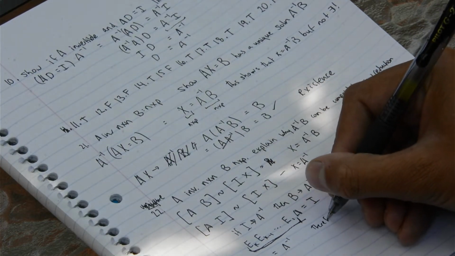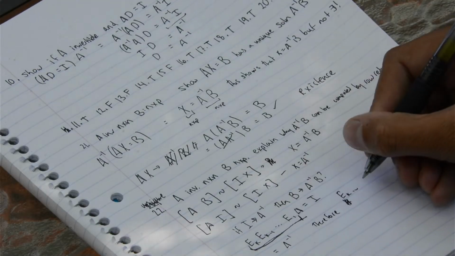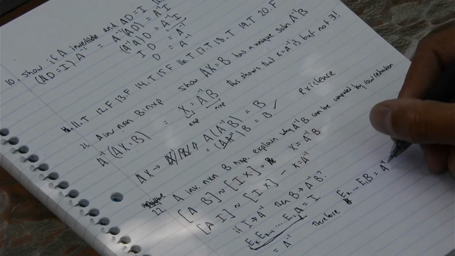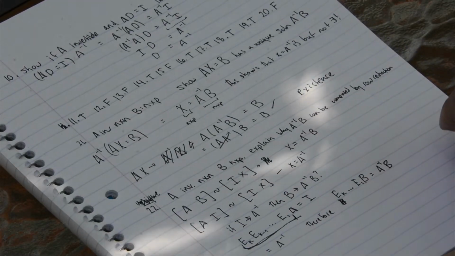There, hold on. E_k through E_1 B is equal to A inverse B. Okay, so that actually checks out. I really like that.